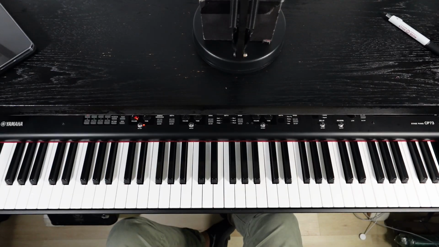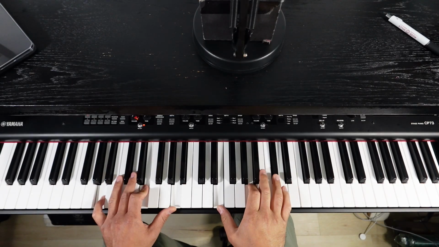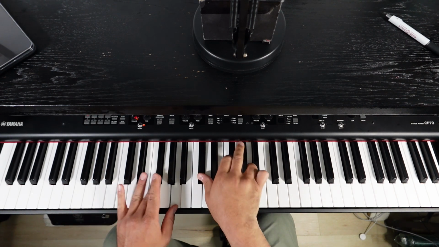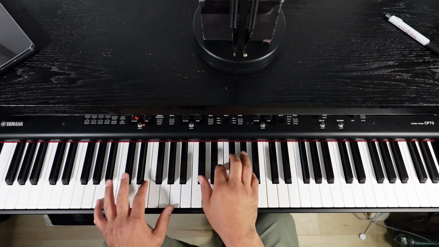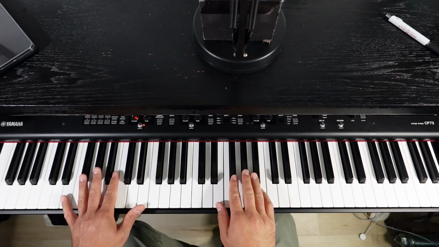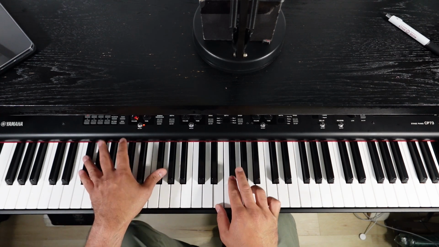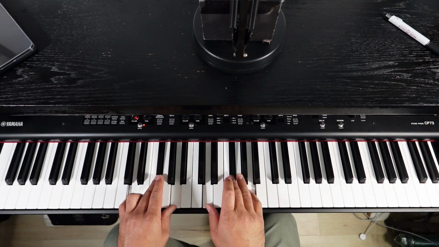Let's look at another song. Chords in the key of A: A, E, F sharp minor, D, A. So we have our 1 chord, 5 chord, F sharp minor is our 6, and D is our 4.